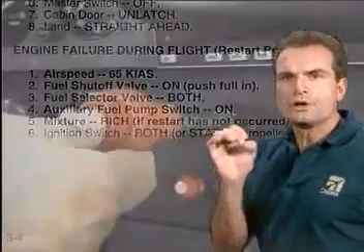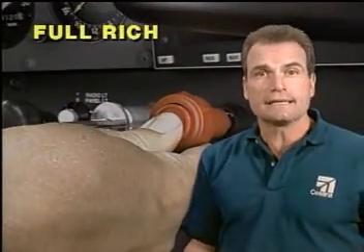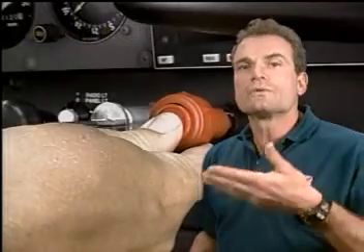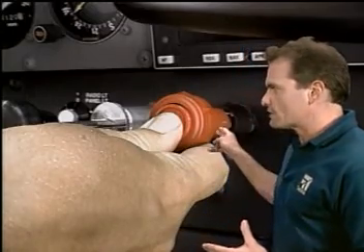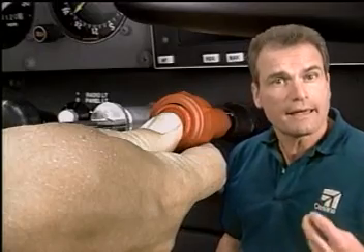You should push the mixture to full rich. Maybe the engine quit because you leaned it out at altitude and didn't richen it when you started to descend. Now, in spite of what the checklist says, if you are at high altitude, you may not want to push the mixture to full rich. That's because a full rich mixture at high altitude may also cause the engine to quit. So you've got to be careful with that.